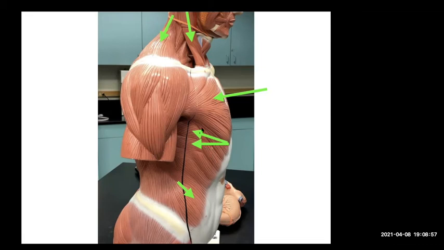And then over here, you see these muscles are your serratus anterior. And that'll be inserting onto the medial border of your scapula on the anterior side right there.